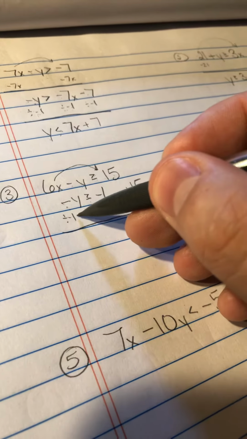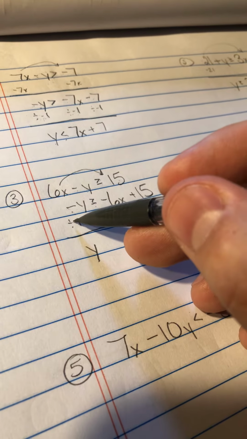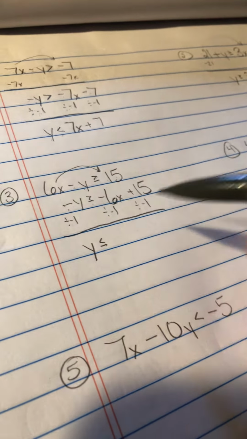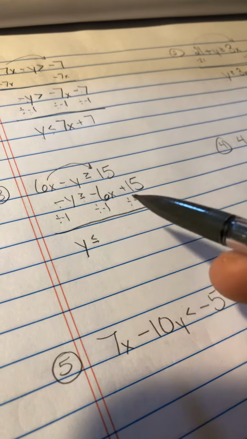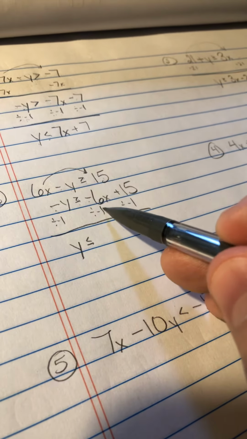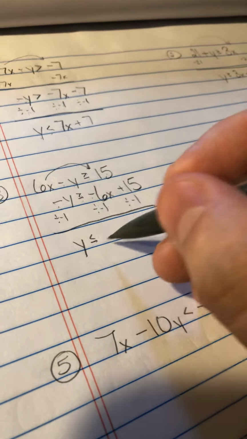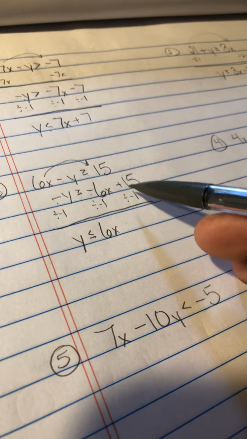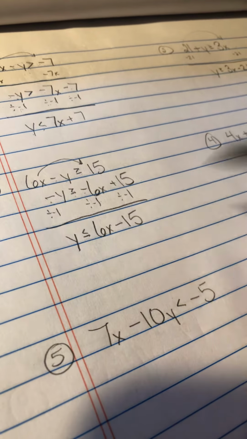So negative y divided by -1, negative divided by negative makes it positive. Since I divided across the inequality, it turns into a less than sign. So instead of greater than or equal to, now it is less than or equal to. We have -6 divided by -1, so we moved the 6 over here, it became negative, divided by negative again, and it switched back to positive. And then we have -1 dividing into 15, so we now have -15. All right, now moving to number 4.